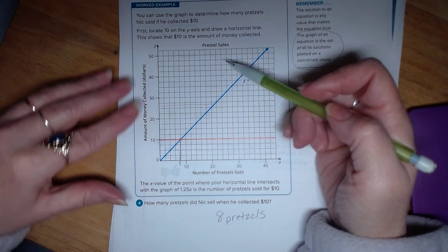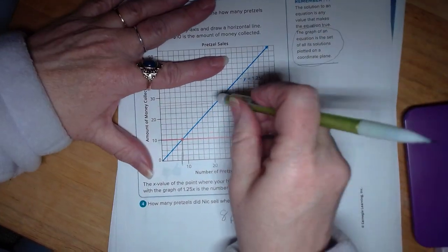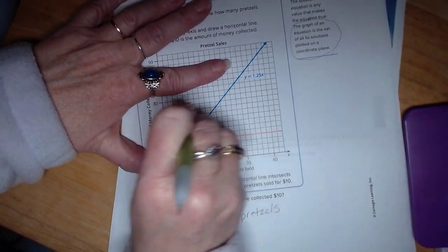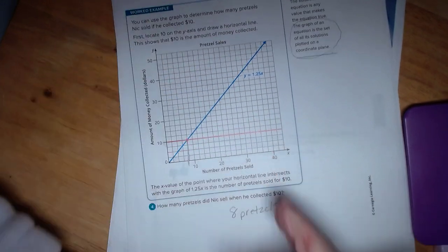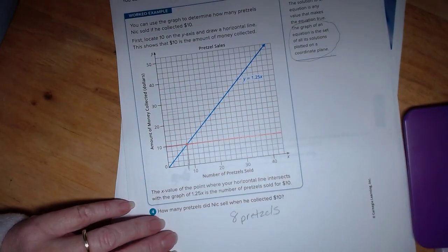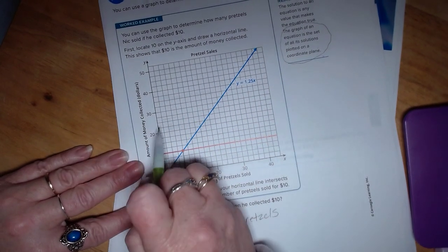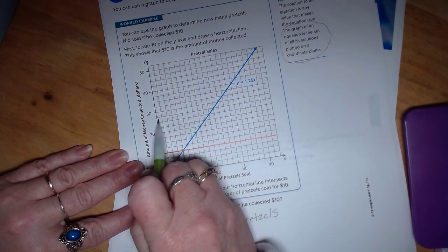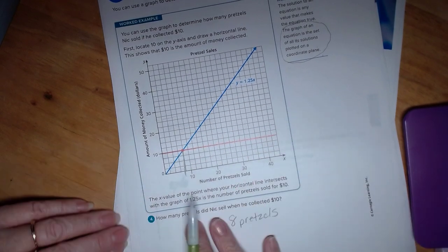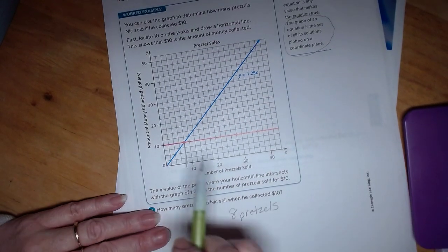And as we bring that down, it's kind of hard for me to see. Let's see here. Where did my straight edge go? No, we're just going to try it. 22, 24, 26. So let's say 25. Is that what it said? $25.